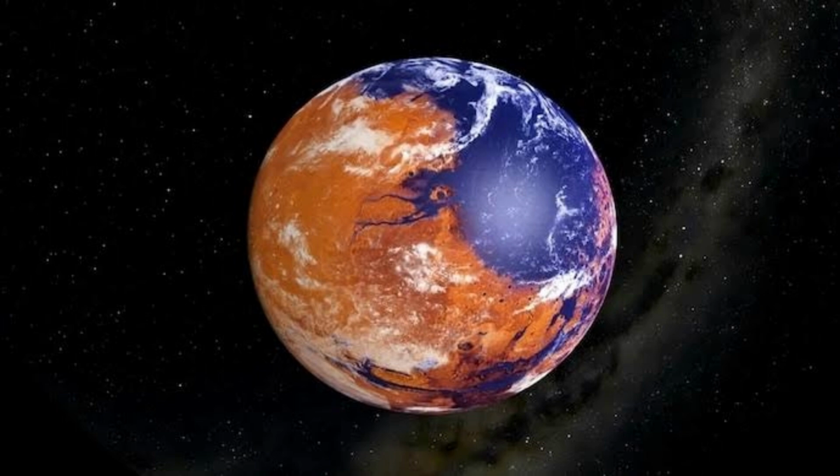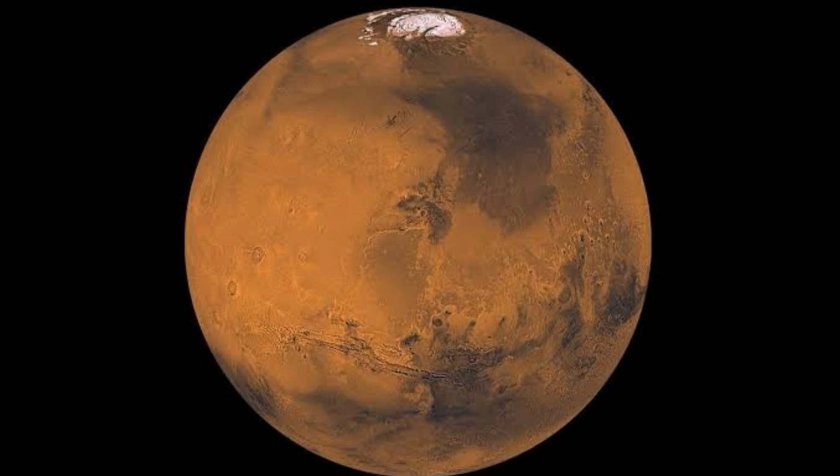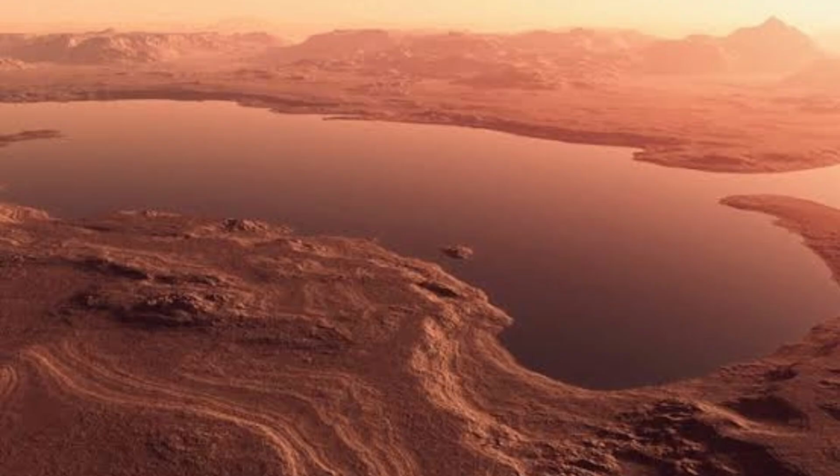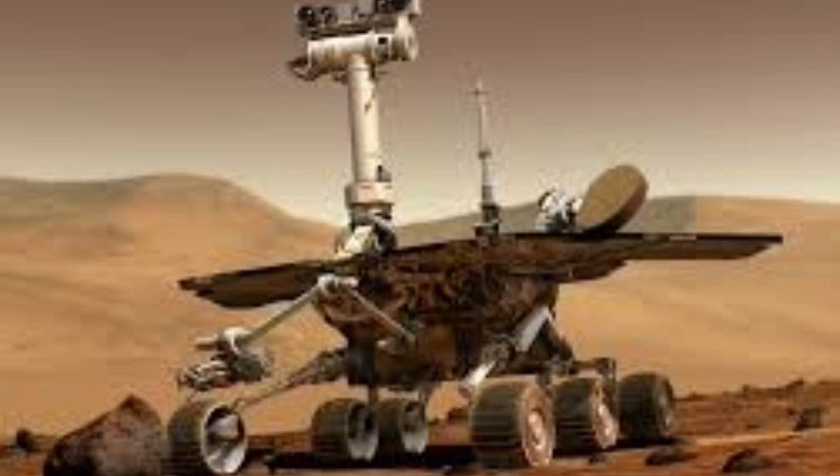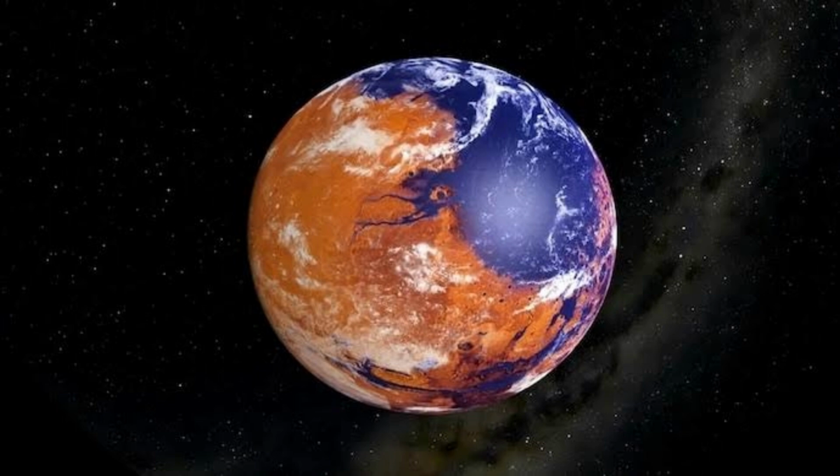2. Create a magnetic field. A magnetic field is crucial for protecting a planet's atmosphere from solar radiation, and Mars currently lacks one. NASA is exploring ways to create a magnetic field around Mars, potentially by using a large space-based magnet or by inducing a magnetic field in the planet's core.